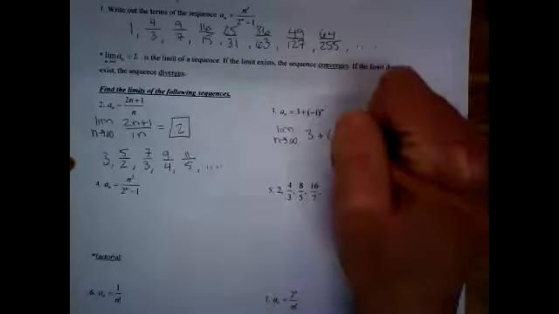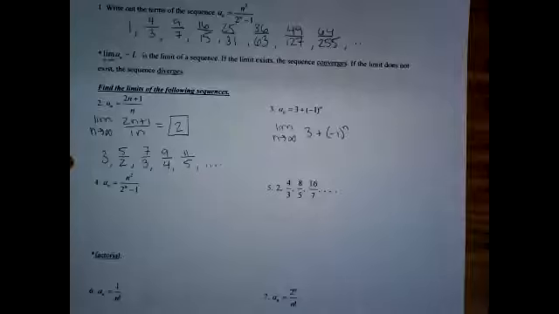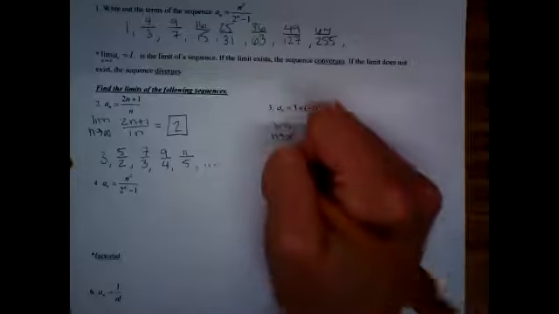So let's try this one. Now, if you were to do limit as n goes to infinity of 3 plus negative 1 to the nth, you're probably like, what on earth is going on? When that happens, my suggestion is write out a little bit of the pattern. Let's try plugging in 1. Negative 1 to the first would just be negative 1, right? And then 3 minus 1 would be 2.